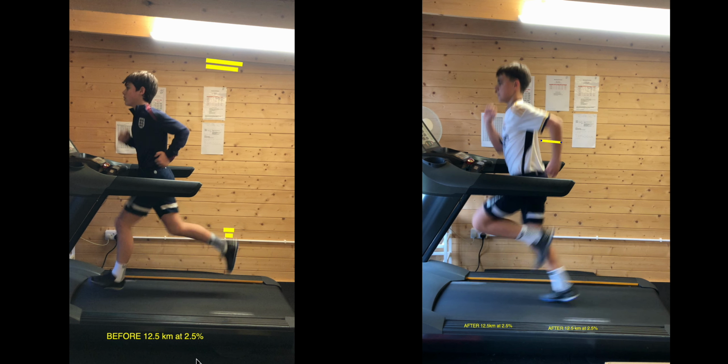So there, we've got the elbow driving back. So we've now got that movement coming from that shoulder joint, and that hand is nicely relaxed by that side. So in terms of the improvement of the hand position, very impressed with that. The arm drive and the arms give the legs rhythm, balance and control and speed.